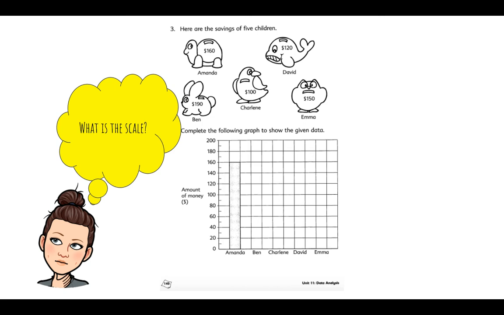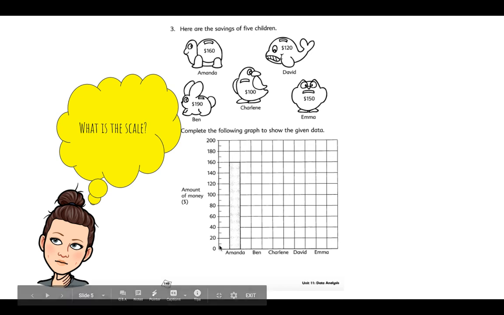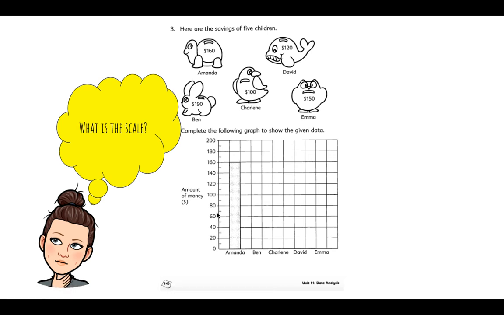And the first thing that I'm going to do when I'm thinking about creating a bar graph is I'm looking at the scale so that I know how to draw my bars. So let's look closely at this scale. I notice that where the y and x axis meet, it's always going to be 0. So that corner is always going to be 0. And now I see it goes up by 20, 20, 40, 60, 80.